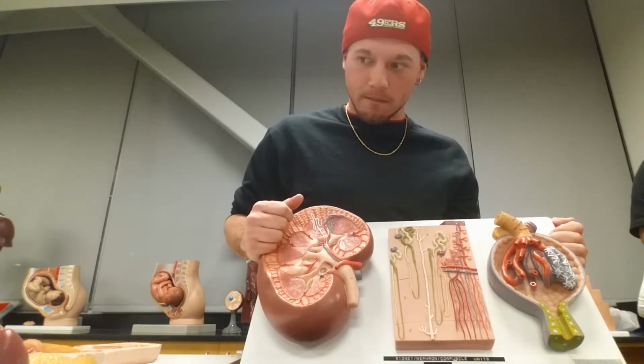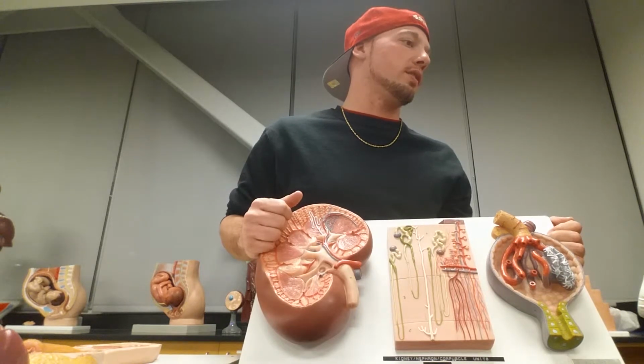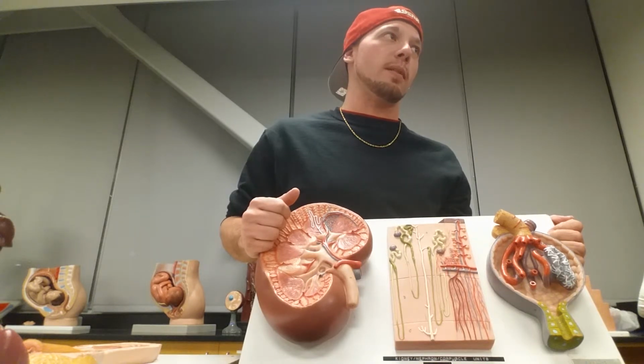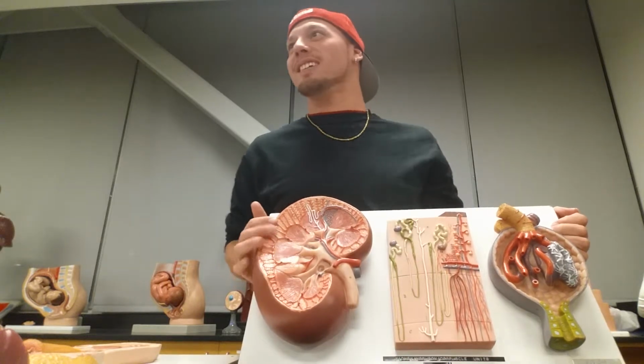I know the urinary bladder has several features. It has the trigone, a triangle. It has the rugae for expansion. It has a fundus too.